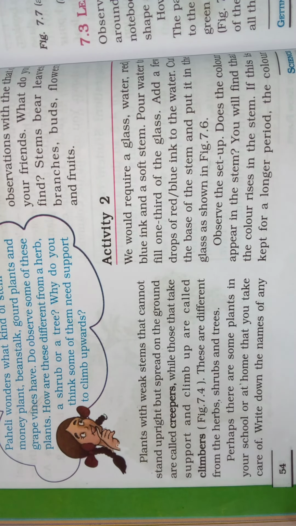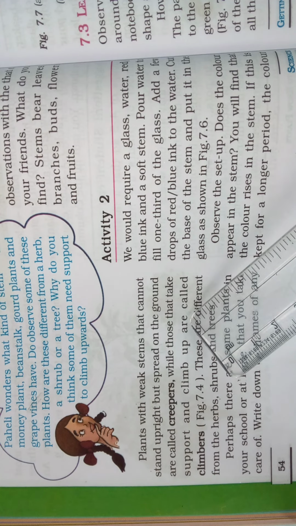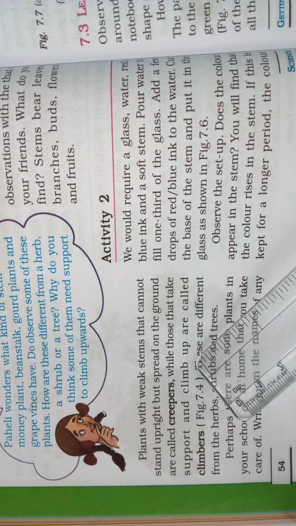Those types of plants are called creepers, while those that take support and climb up are called climbers. Some plants will take support, and they will climb up. They are called climbers. These are different from herbs, shrubs and trees because they have very weak stems and they cannot stand upright.